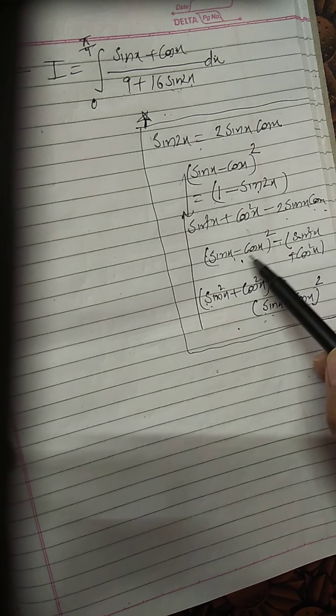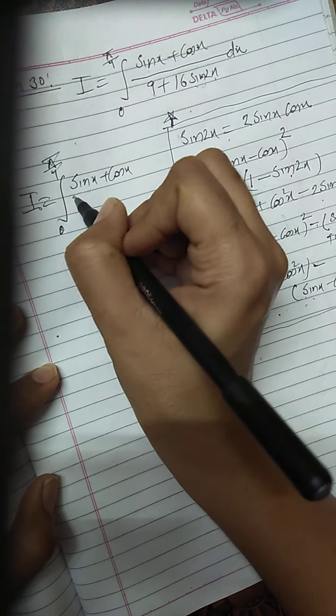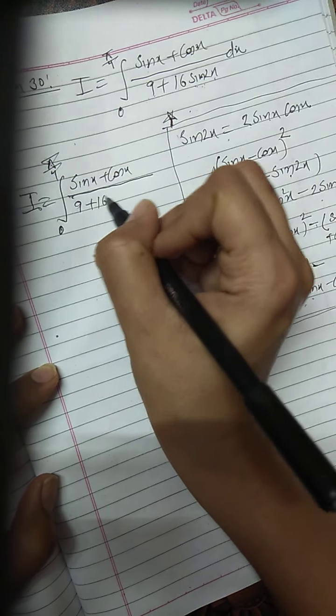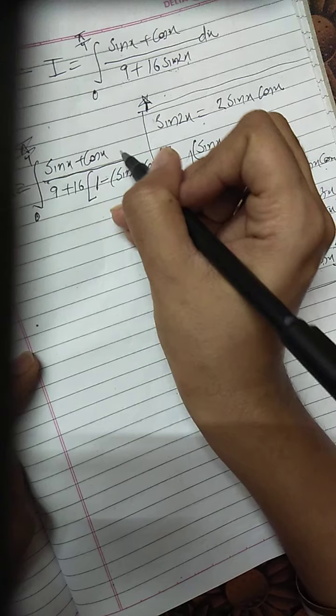Our integral is I equals 0 to pi by 4, sin x plus cos x divided by 9 plus 16 times, because sin square x plus cos square x is 1 only, 1 minus sin x minus cos x whole square, and dx.